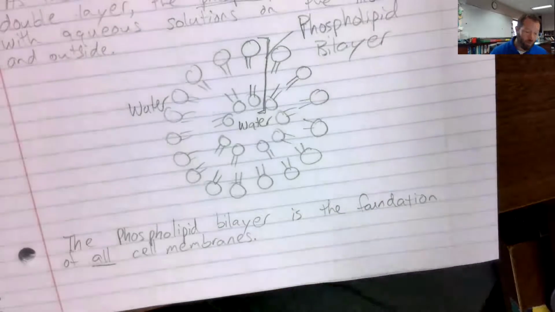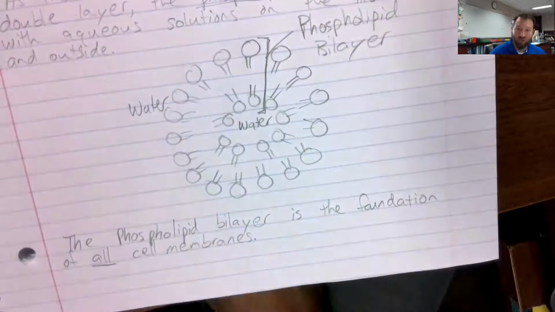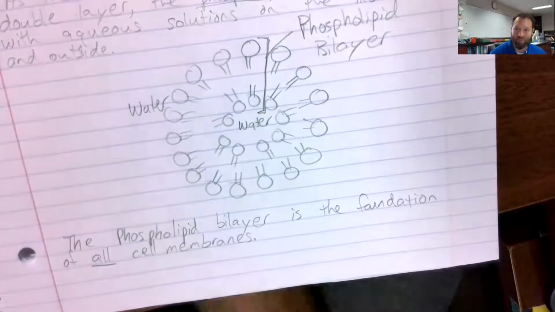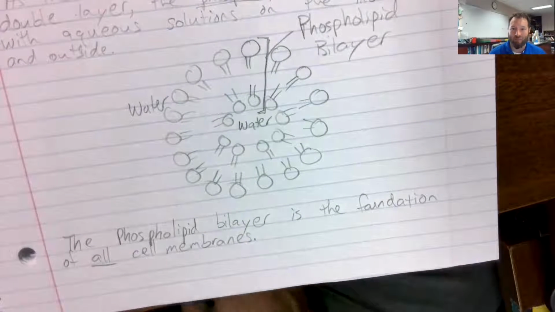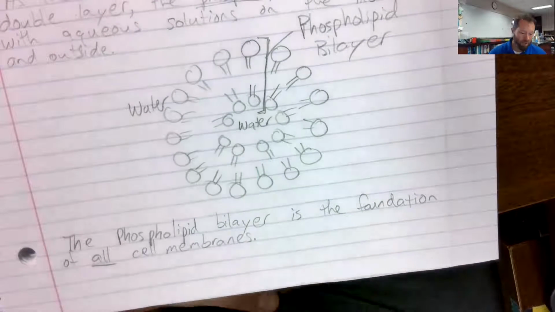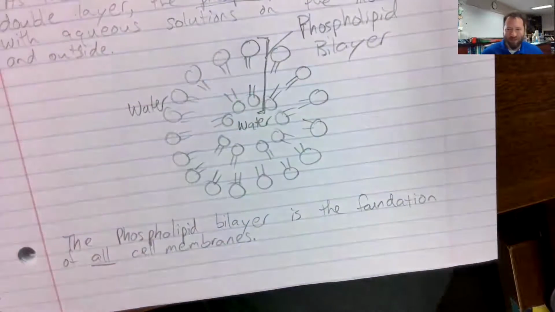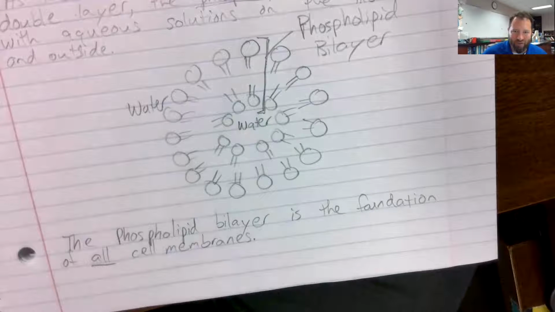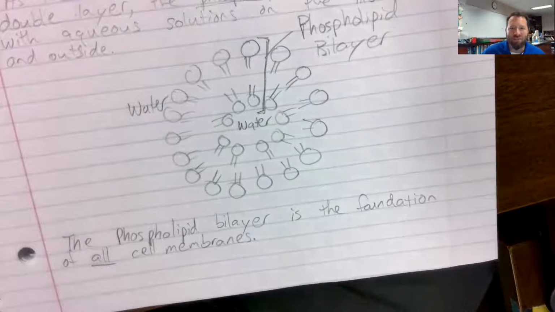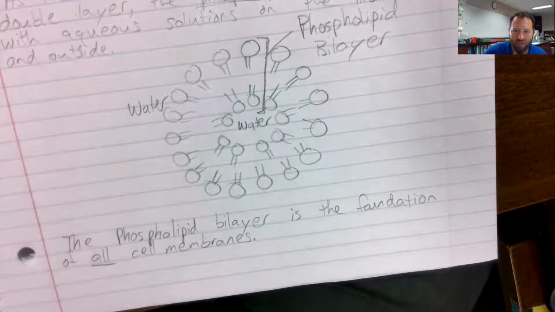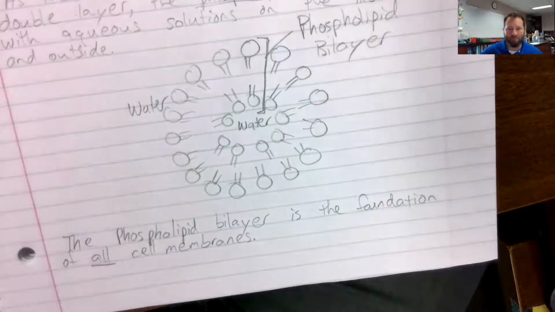So every cell that we know is all just based on that phospholipid bilayer and those very simple chemical reactions and interactions. So really cool stuff. We've got the basis of why a cell forms in the first place right there.